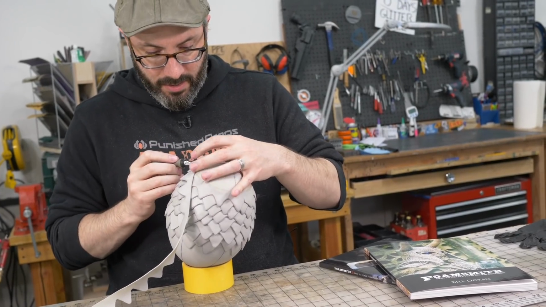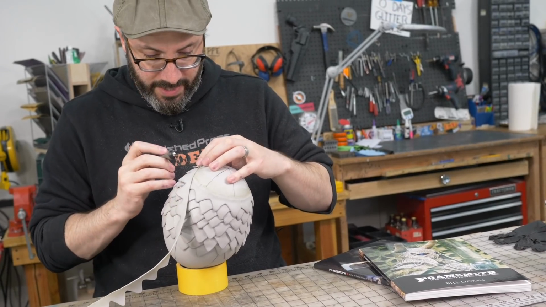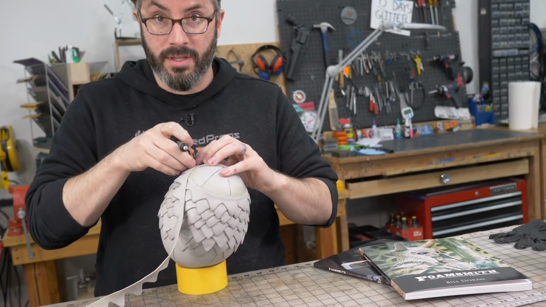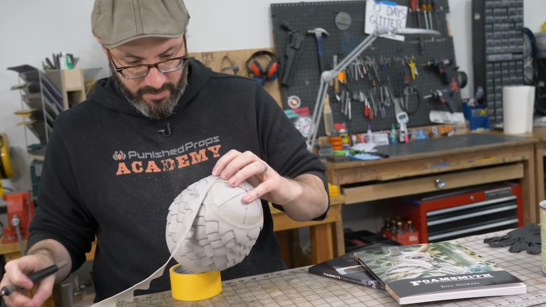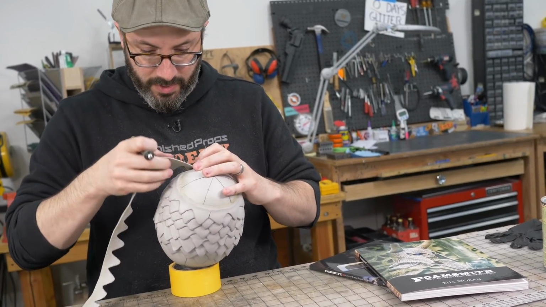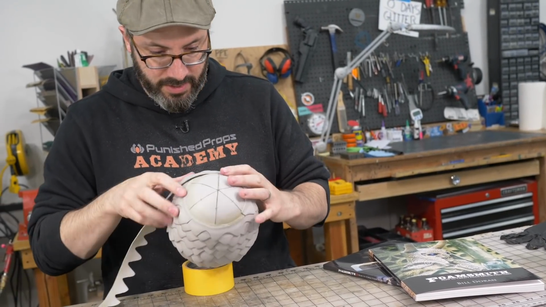I have swapped over to the smaller scales. I think I did 4 rows of the large ones, 6 of the medium, and then however many of the smalls we're gonna need. So I'm just gluing on the first layer here.